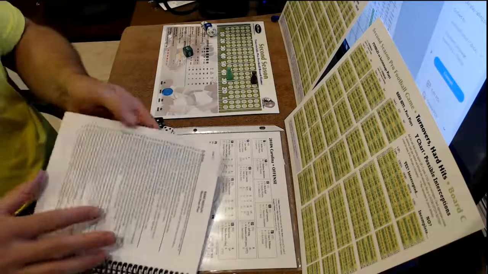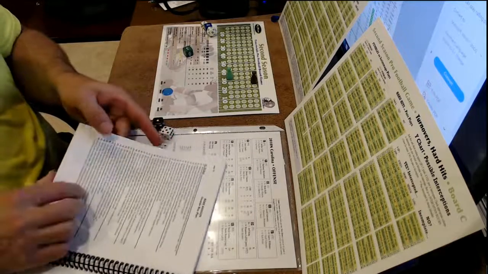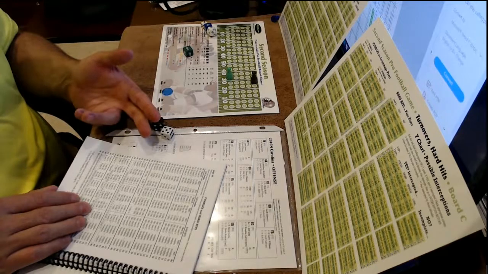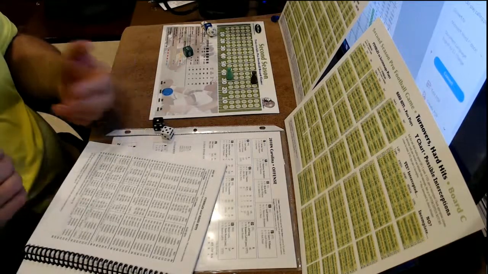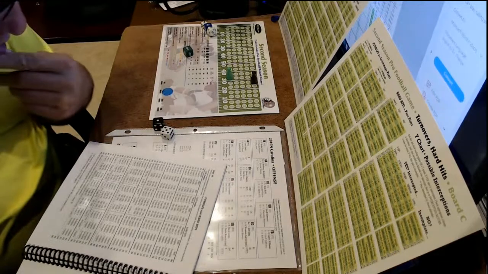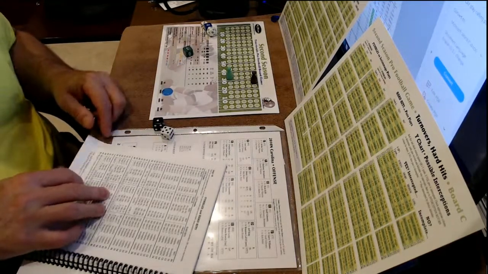Outside. Fumble and hard hits. Yeah, it doesn't even say go to the injury charts. So there's definitely a chart.